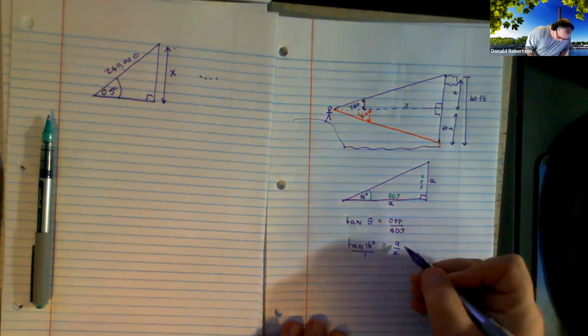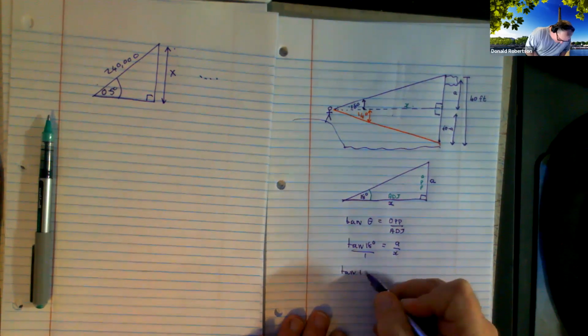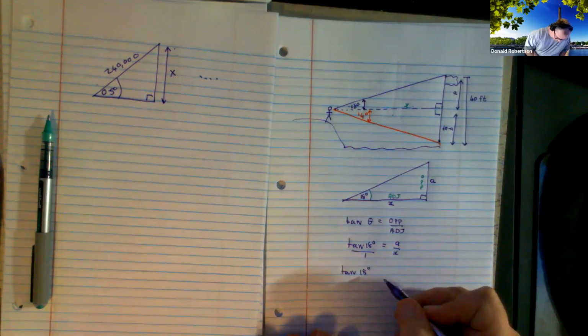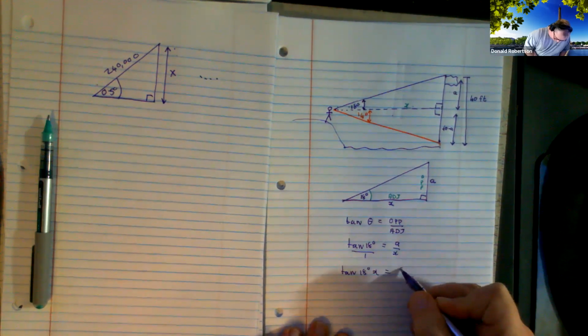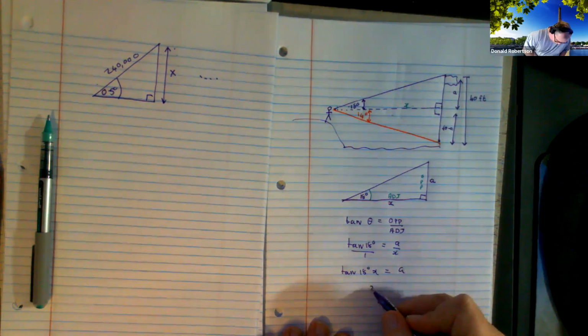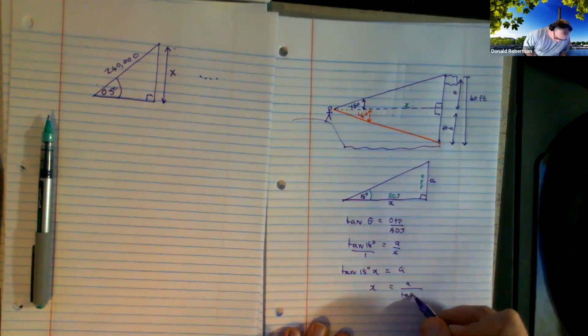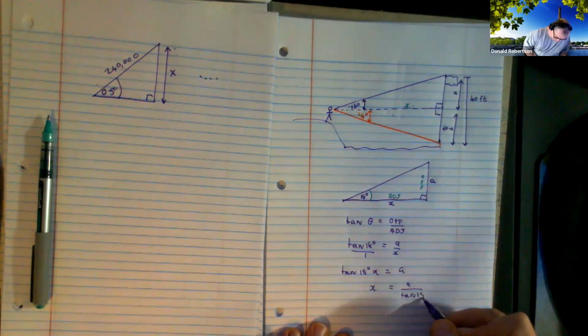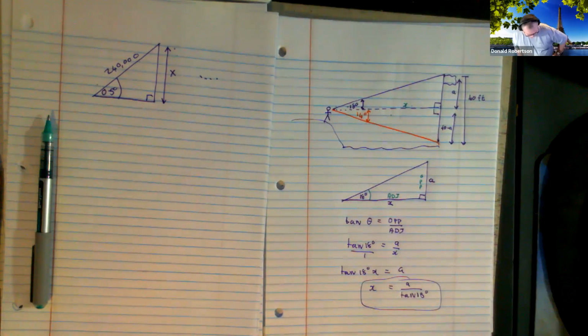So I can now do a little cross multiply. Tan of 18 degrees times X is A. And so won't X be A over the tan of 18 degrees? Are you happy with what we've done so far?